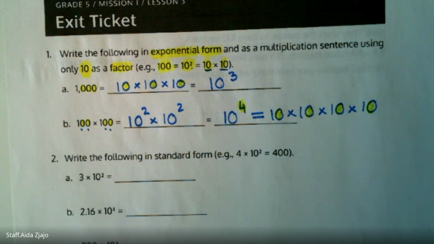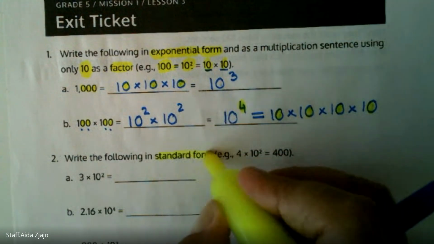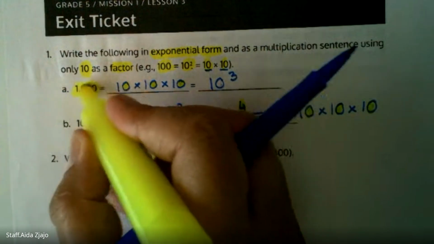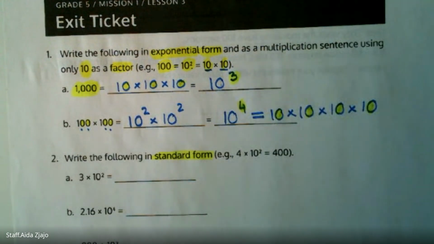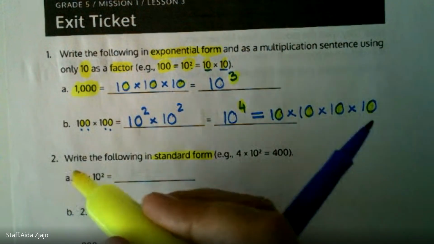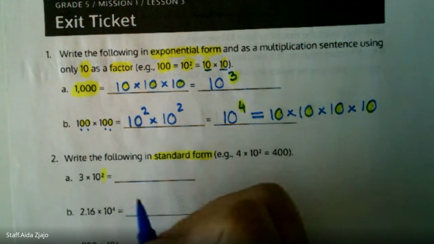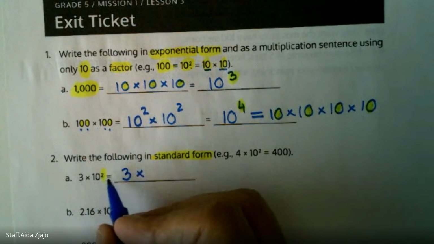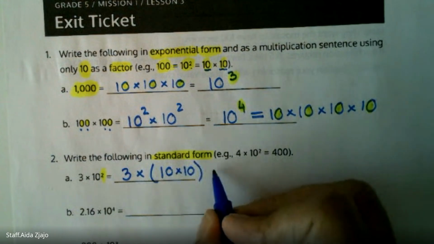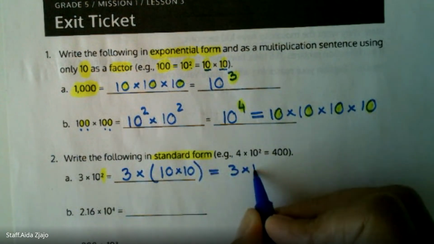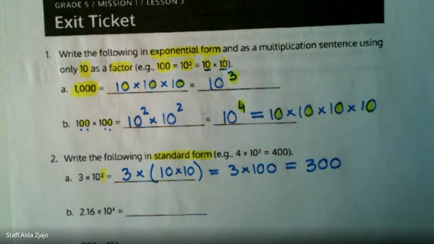Write the following in standard form. So standard form is just like this. That is standard form. This is exponential form. Now this is 3 times 10 to the power of 2. So what that means is 10 to the power of 2 is 10 times 10. So I can see that as 3 times 100, which makes 300.